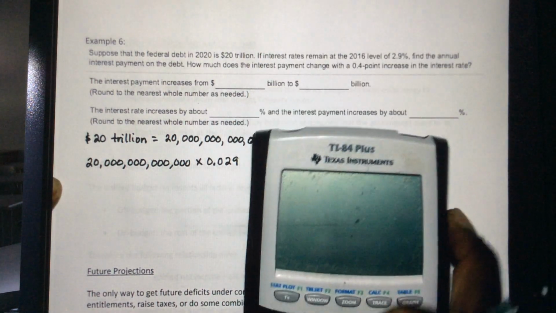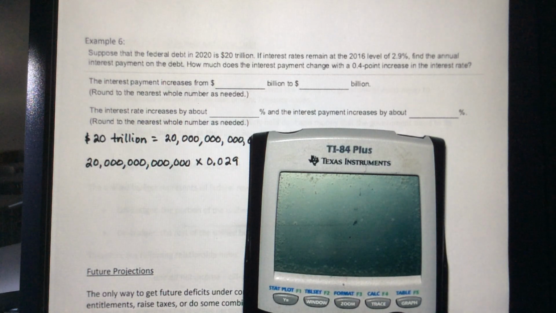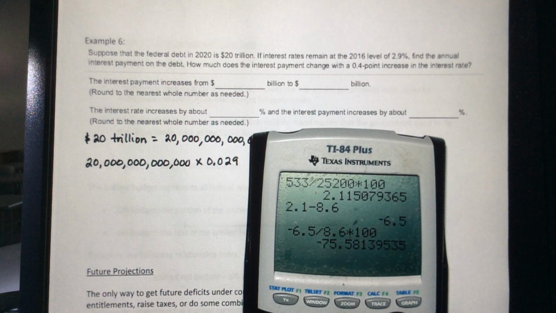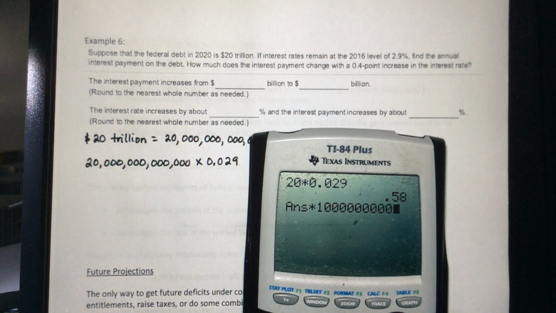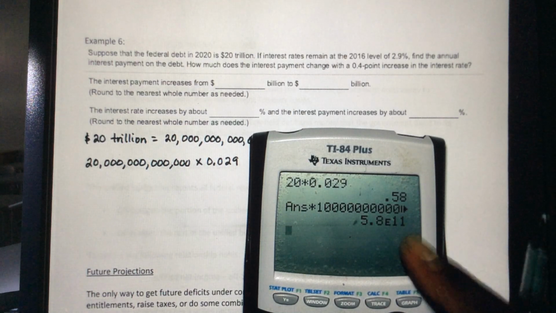I'm going to see what I can do here on this calculator here if it'll let me do it. Clear this out. Let's see, if I do 20 times 0.029, I'll get that amount. And then multiply that by 1 trillion. 1 with 12 zeros. 1, 2, 3, 4, 5, 6, 7, 8, 9, 10, 11, 12. And then hit enter. It's going to give me this in scientific notation.